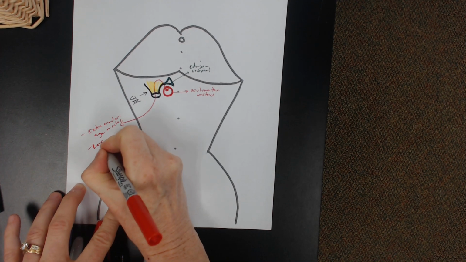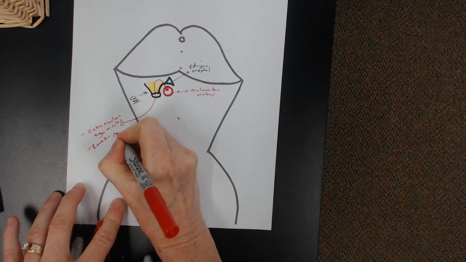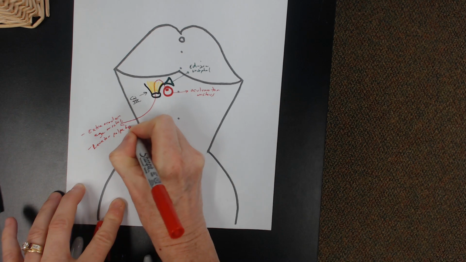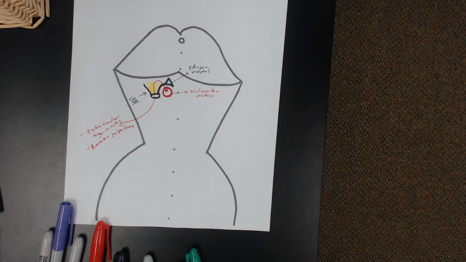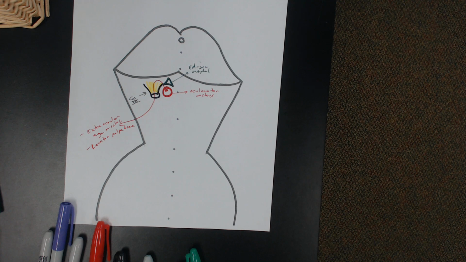So that's levator palpebrae. That's involved in eyelid opening. Okay. So those are two of the functions for cranial nerve number 3. It also has another function that has to do with parasympathetic innervation.